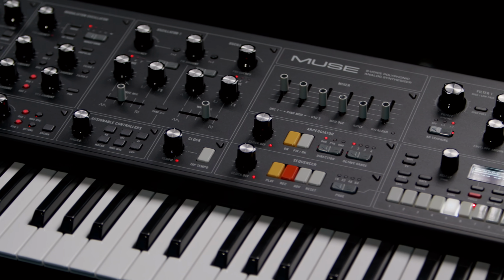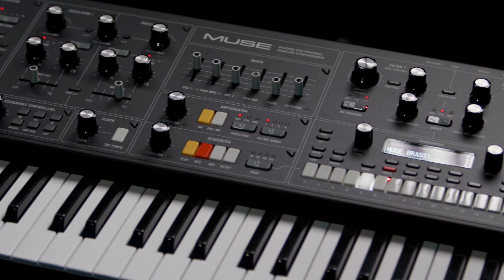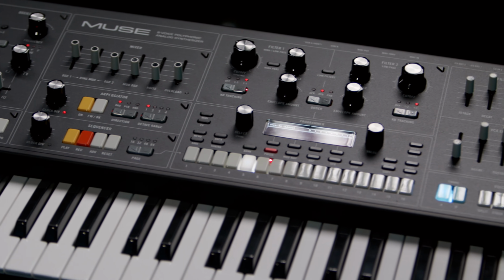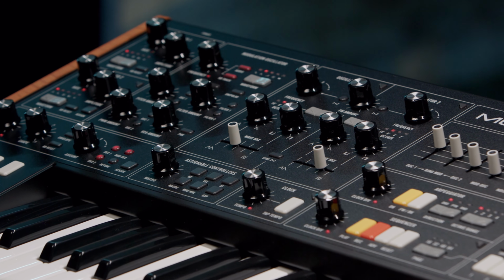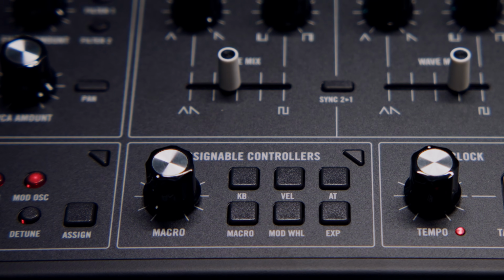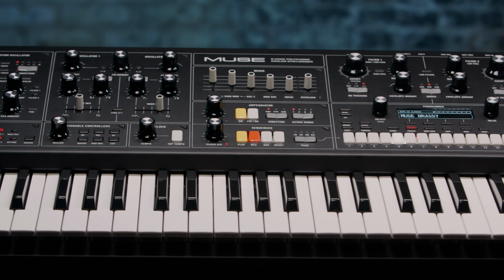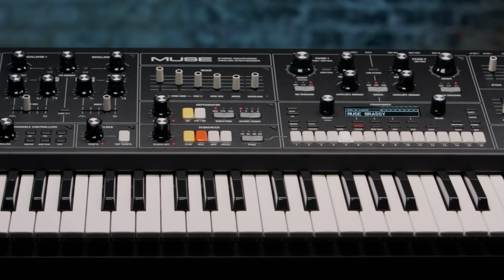We think that it will inspire you as you're using it in your productions and also offer you all sorts of places to grow with the instrument as you learn it and explore it more. We're confident that the Muse will satisfy both live performers who want to take advantage of some of the expressive features and macro controls that we provide on the panel, but is equally well suited to the studio musicians who want to incorporate it into their production.